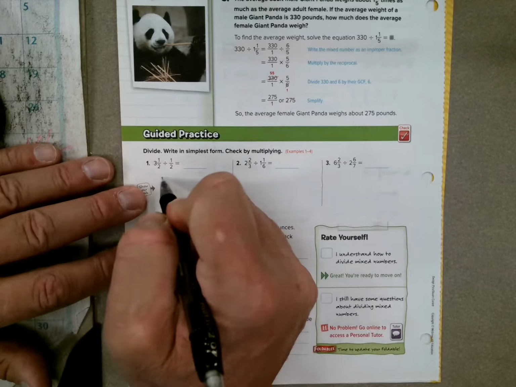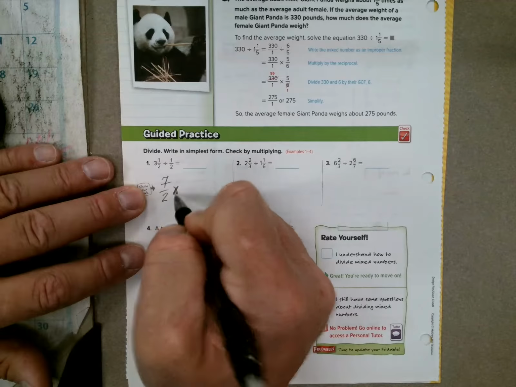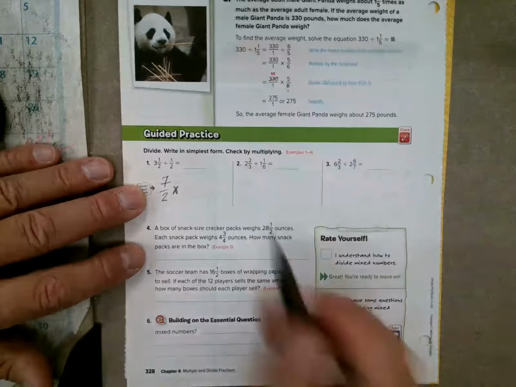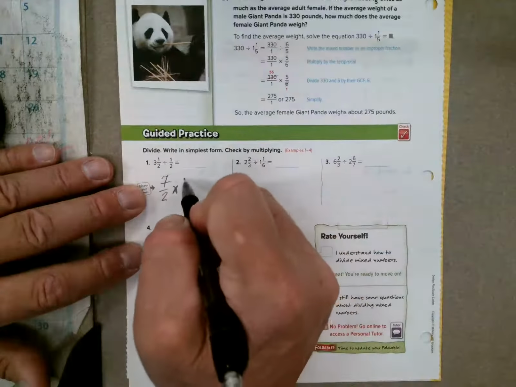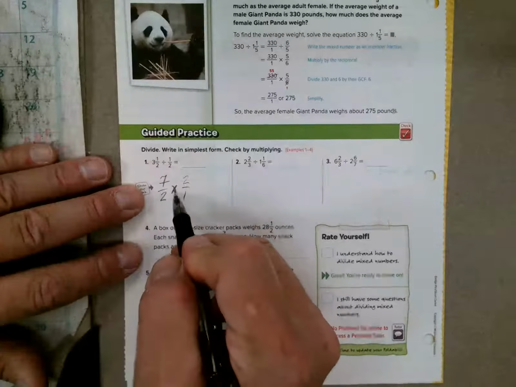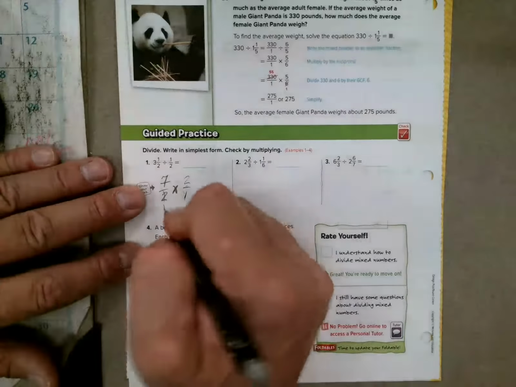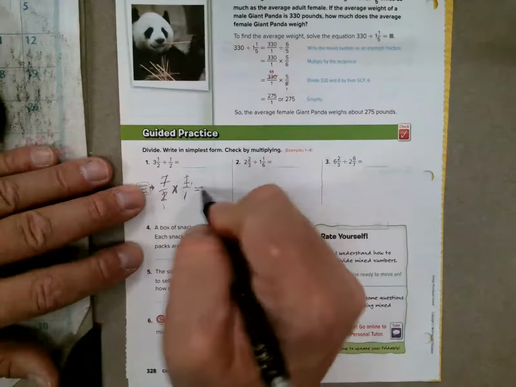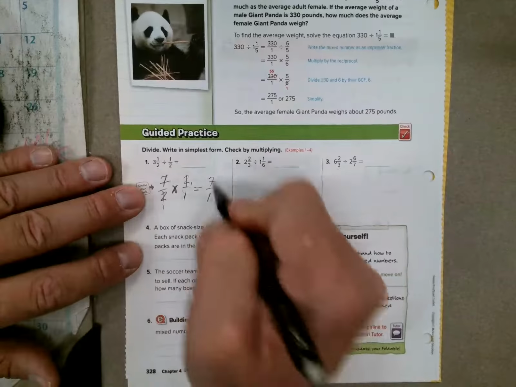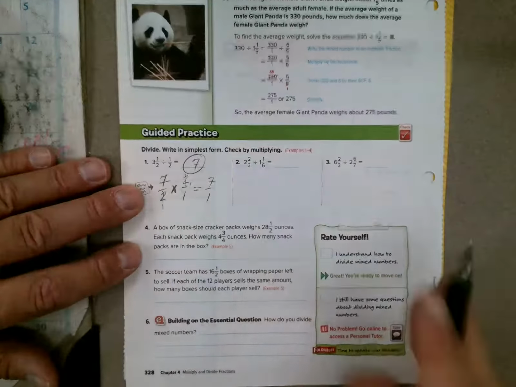3 times 2 is 6, and 1 is 7 over 2. I'm going to go ahead and change the sign. Remember yesterday we were flipping the second fraction, or reciprocating. Let's go ahead and do that. If I change that sign, I've got to flip. That's automatic, right? I'm going to factor out these 2's, multiply through, and get 7 over 1, which is 7. Boy, that was a nice one to start with, wasn't it?